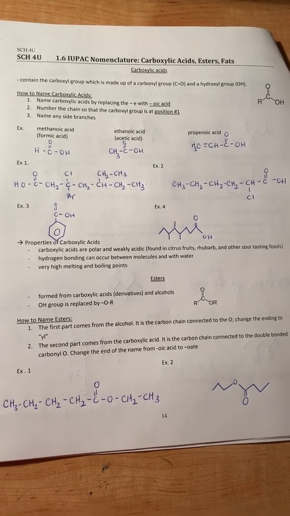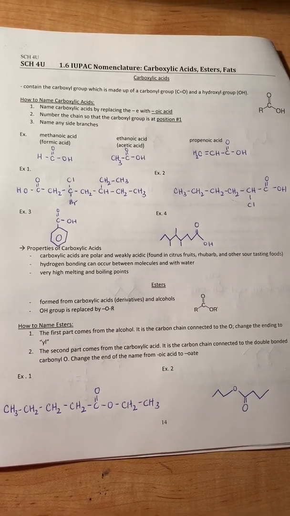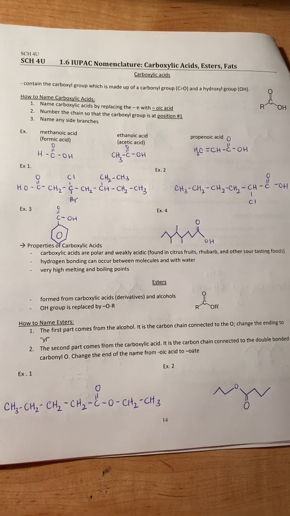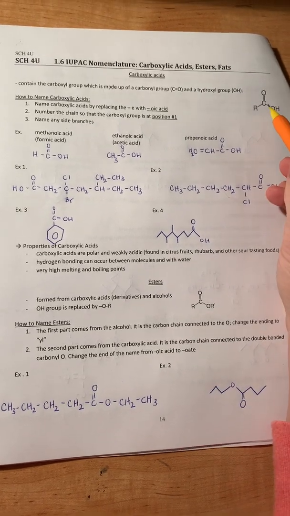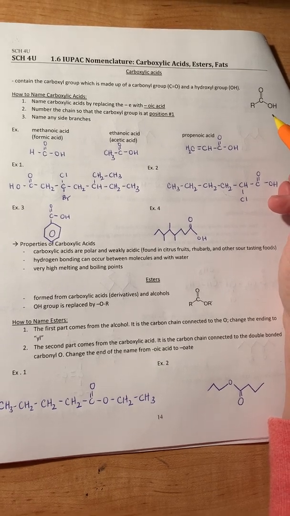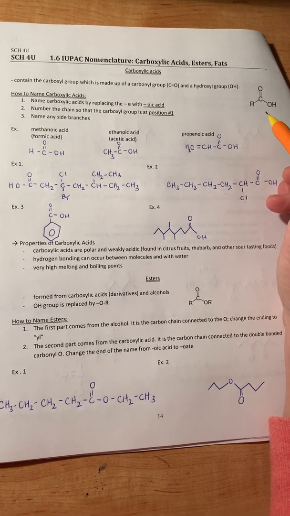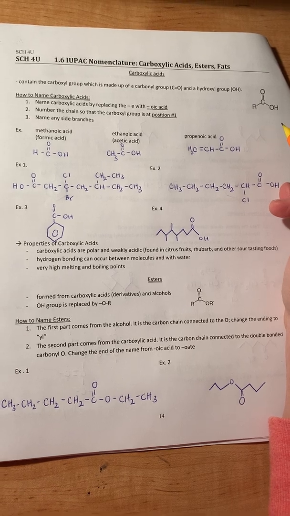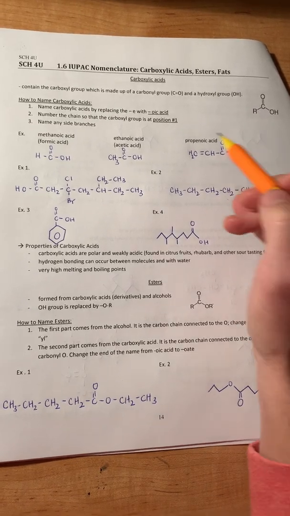Hi guys, in this video we're going to learn how to name carboxylic acids, esters, and fats. Carboxylic acids have the C double bond O and the OH group on them. This is the carboxyl group. When we have a carboxylic acid, it automatically takes priority and becomes the ending of our name.